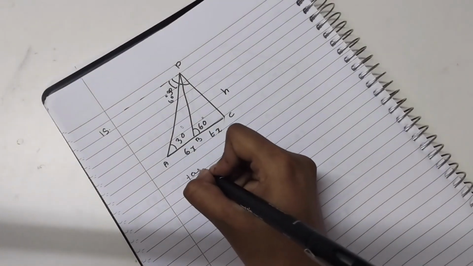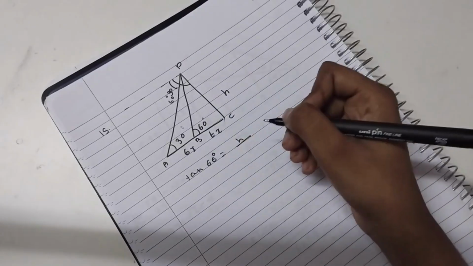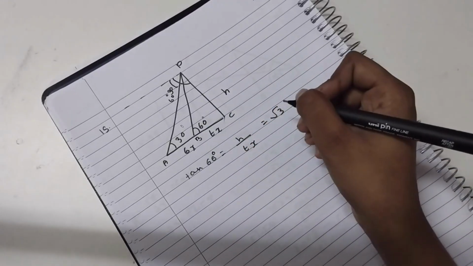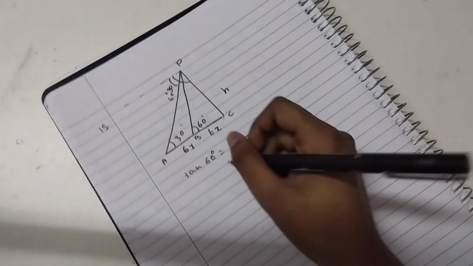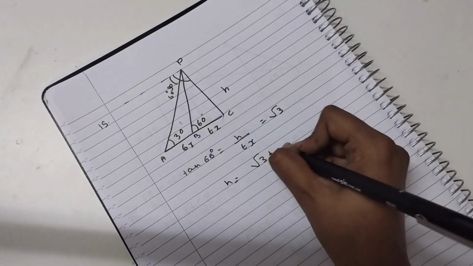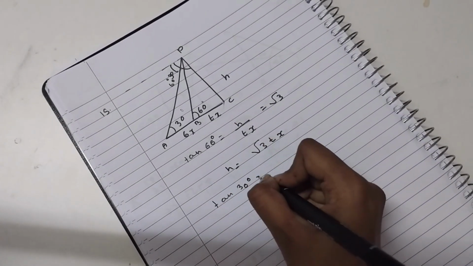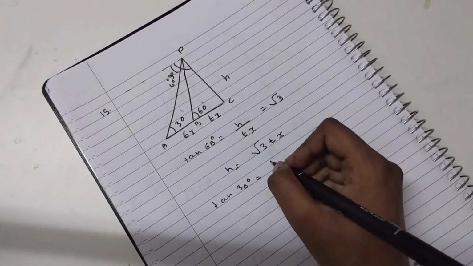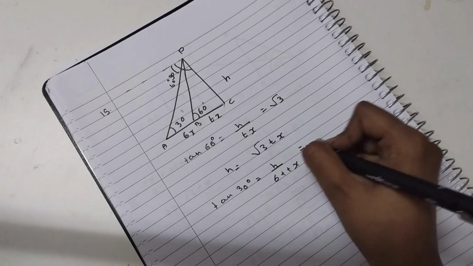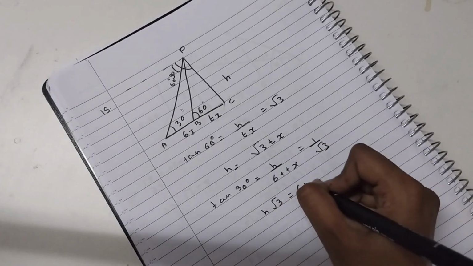So first let's find tan 60. Tan 60 degrees is equal to h by BC, which is tx, which is equal to root 3. So h is equal to root 3 times tx. Next, let's find tan 30. So tan 30 degrees is equal to h by (6 plus tx), which is equal to 1 by root 3. So h root 3 is equal to 6 plus tx.